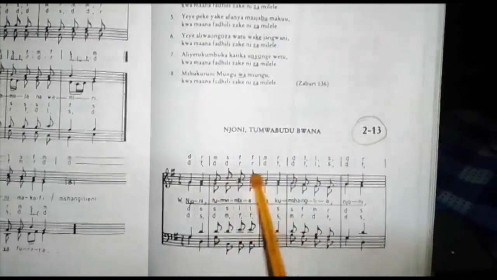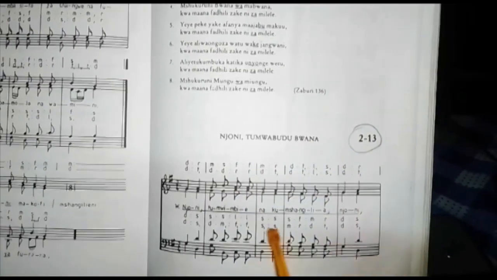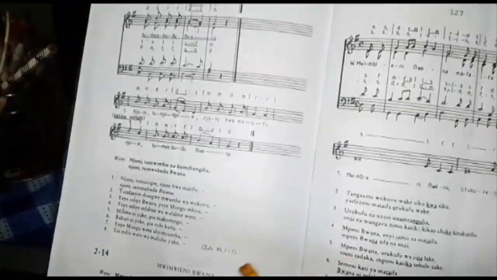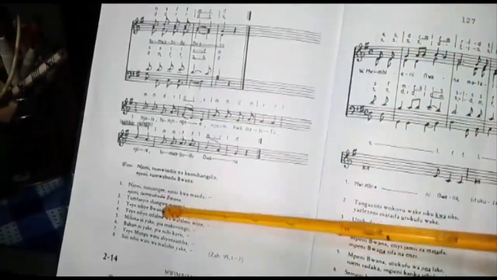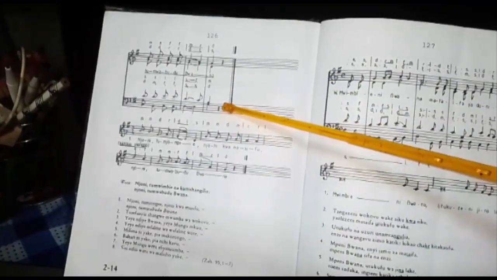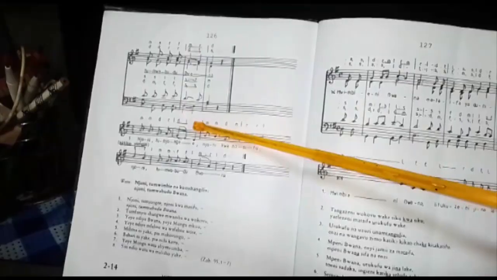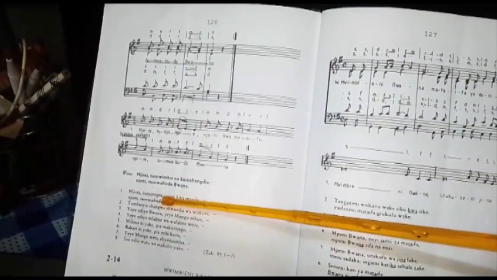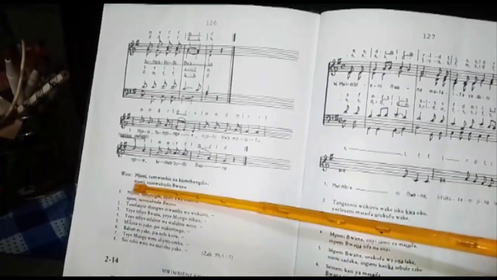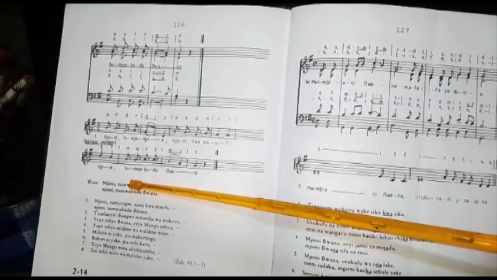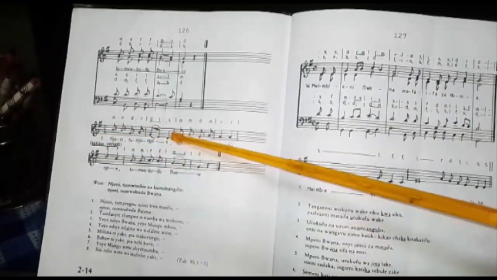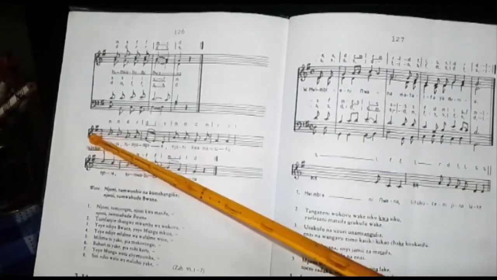This part has been harmonized. As you can see, the notes are not the same. You can see how it is flowing. So this is the chorus. So up to here, this is where we have the chorus, where the 4 parts are singing. And then for the stanzas, they are flowing from stanza 1 to stanza 8. And then after every stanza, you have to come back here and you sing the chorus. And then when you look at the stanzas, this is the stanza line. It has been given to the soprano.